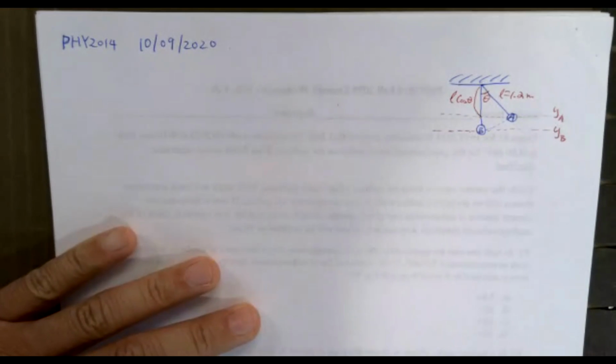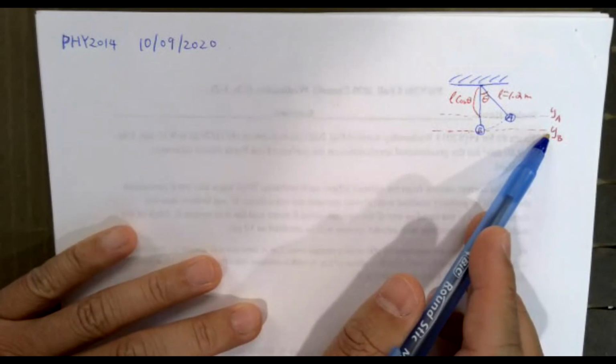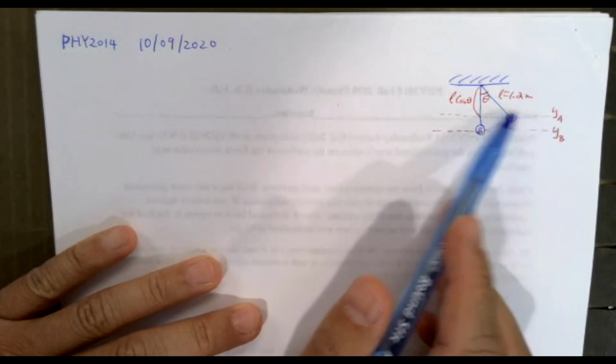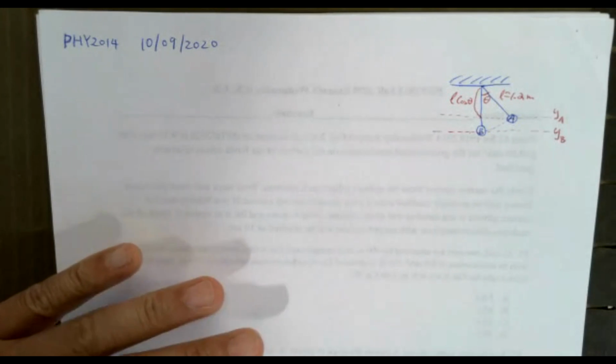So let's take a look. You guys can keep submitting your responses, but we can take a look here together. The ball, or the pendulum bob, goes from point A to B. Here is the position of B, Y of B, and here should be Y of A, the level for Y of A. You want to pick a ground level for potential energy.